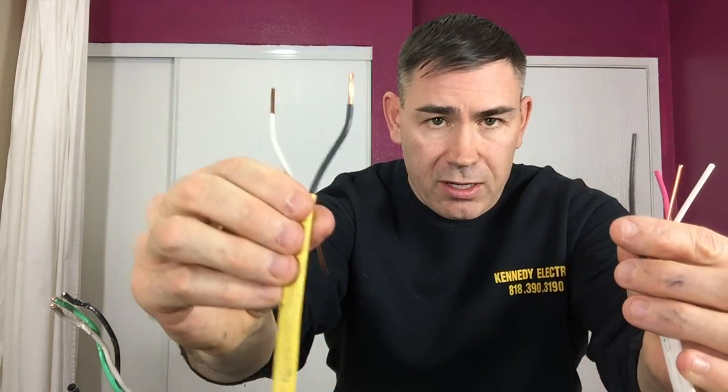So 12-2, which is this one here, allows more amperage to flow through. Likewise, 2 conductor 10 is bigger and thicker than 2 conductor 12. 2 conductor 8 is thicker than 2 conductor 10. And so it goes, the lower the number, the thicker the wire.